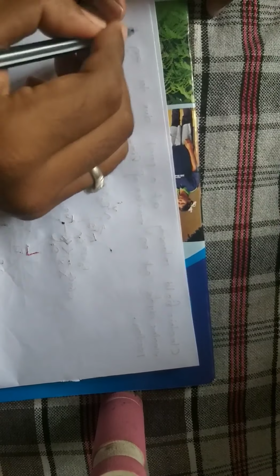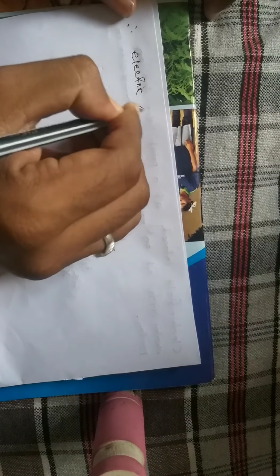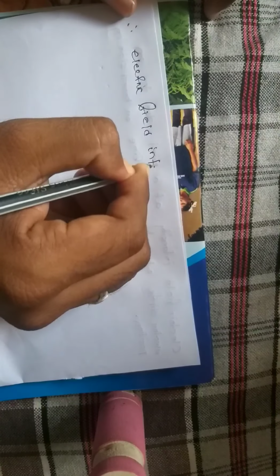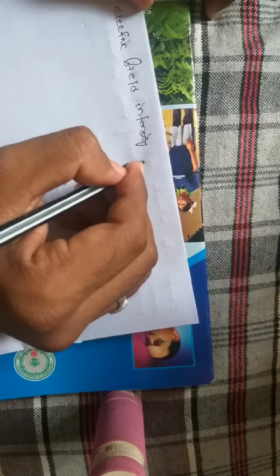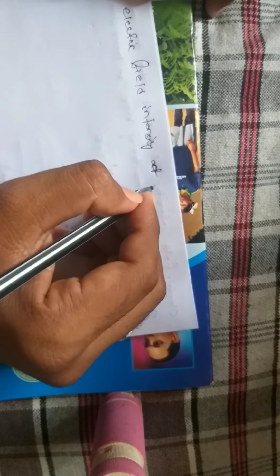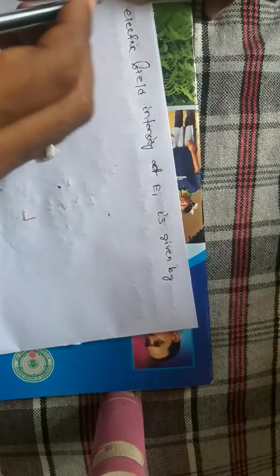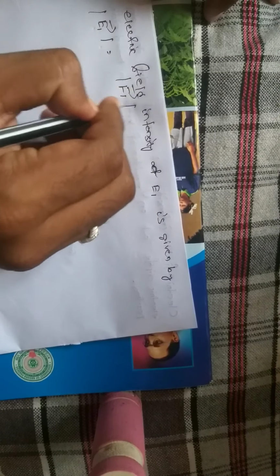Therefore, the electric field intensity E1 is given by: the magnitude of E1 equals F1 divided by q naught.